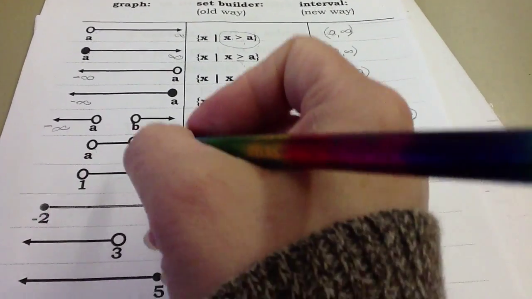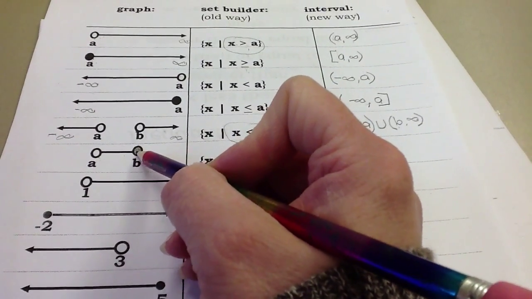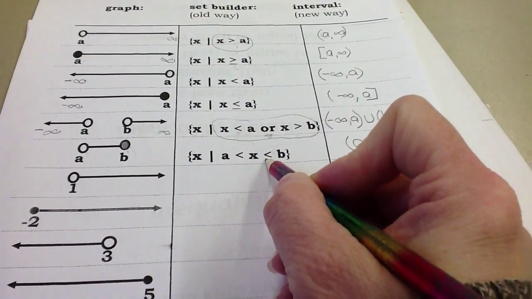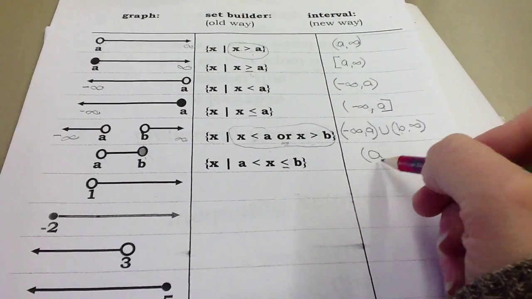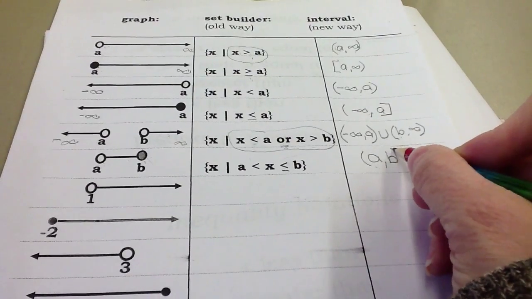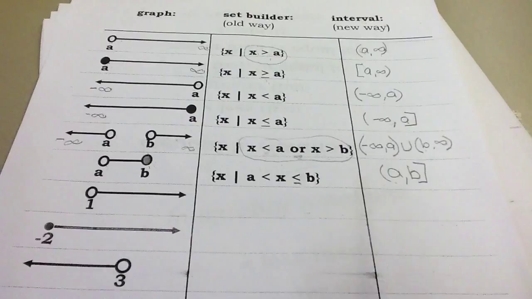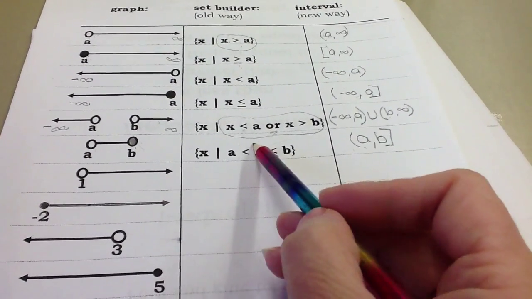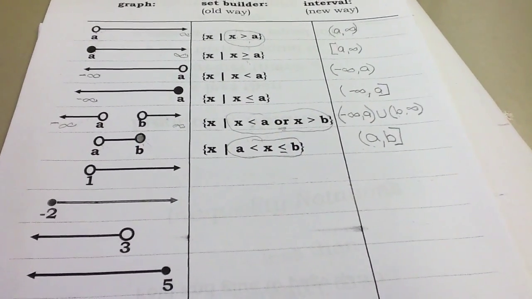And let's change this. And I may change it before I make your copies, so yours may be this way. Let's make this one colored in. So that would be here, just so we can see the difference. So now we would have from A to B. We're not including A, but we are including B. So A gets a parentheses and B gets a bracket. Okay? And this one is written as just one long thing when it's like that.